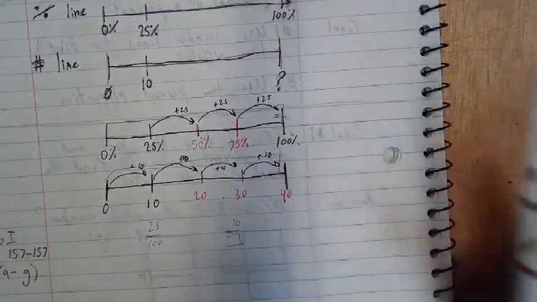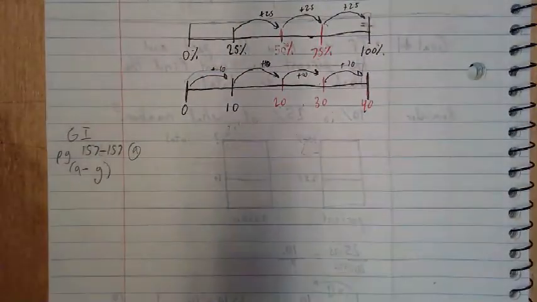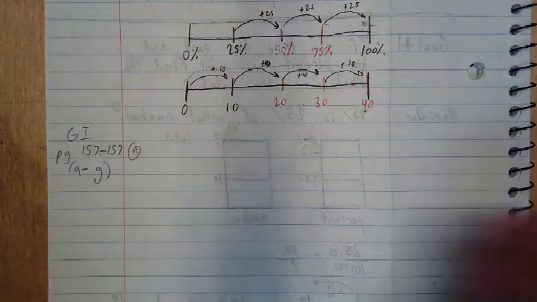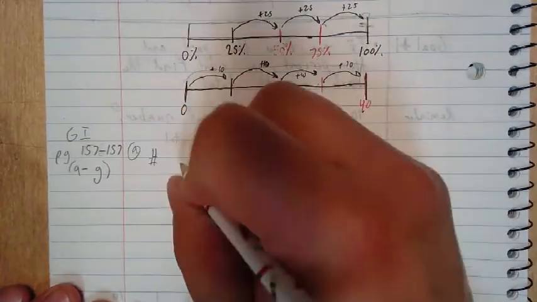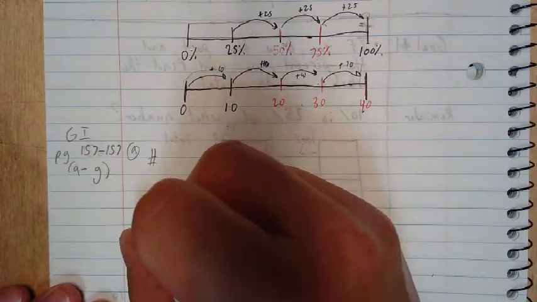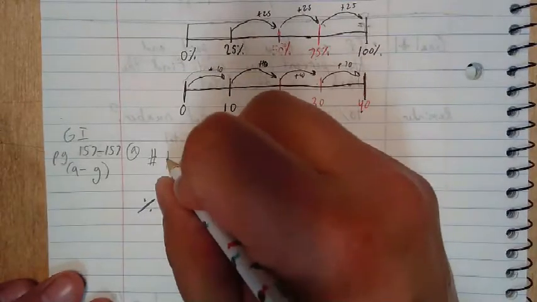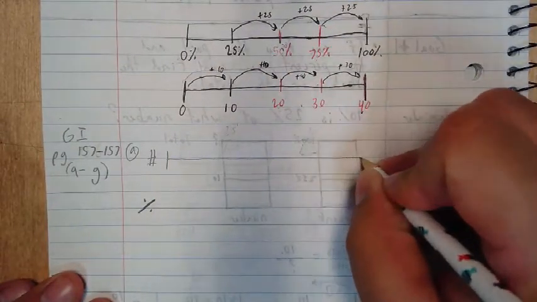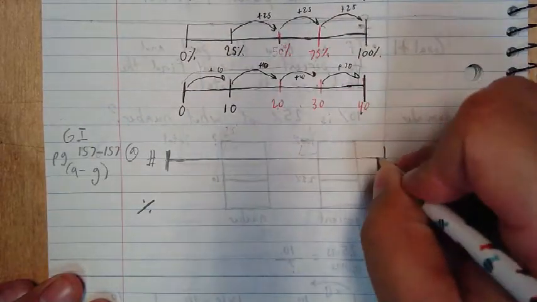Anyways, let's get started with the guided practice. The first one is letter A. The question asks, 30 is 50% of what number? Okay, same thing. You're going to have to draw two lines, a number line and a percent line. It doesn't matter which one you draw first. Just be consistent. Numbers stay with numbers. Percents stay with percents.